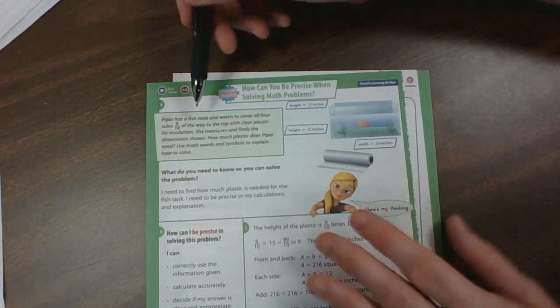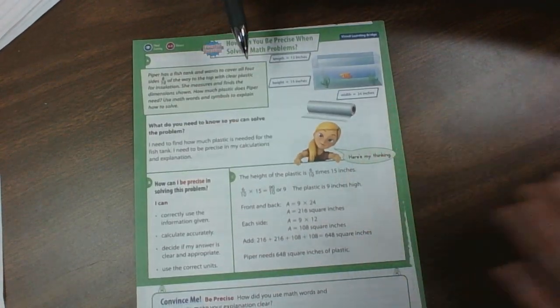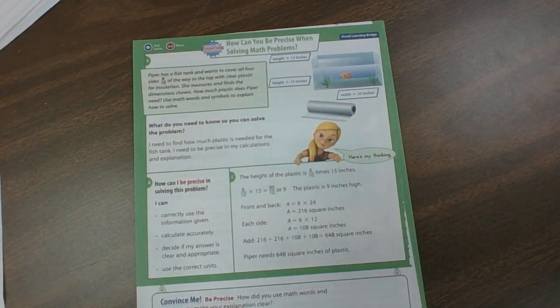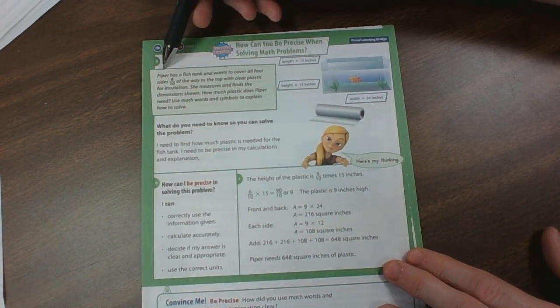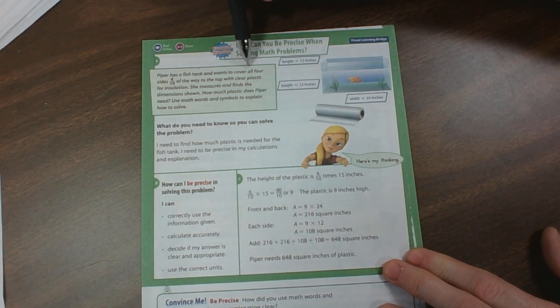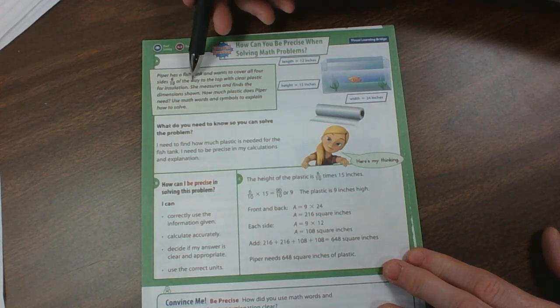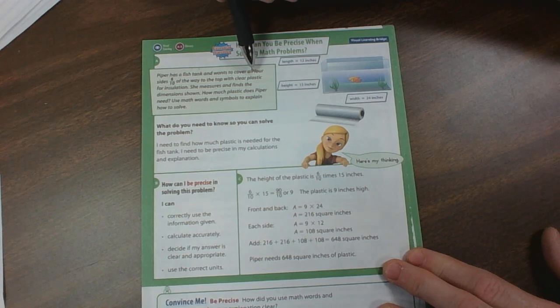Now we get into some fractions, and it goes back to work that we saw in topic 12, building on our lessons that we already know. So Piper has a fish tank and wants to cover all 4 sides 6/10 of the way to the top with clear plastic for insulation.